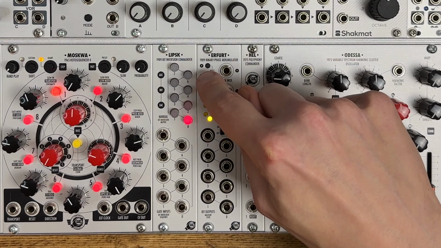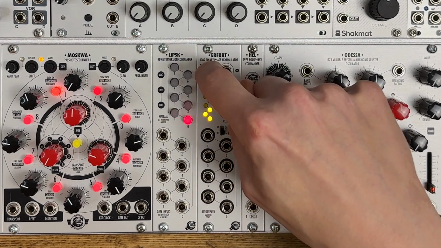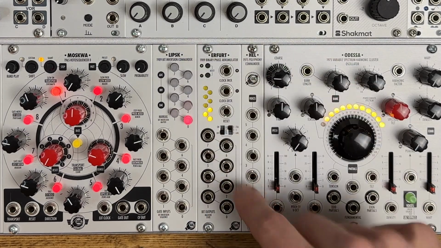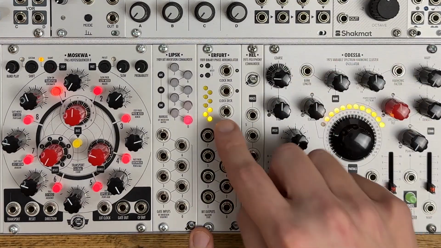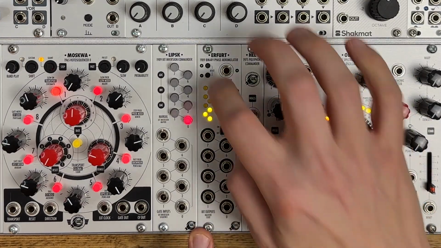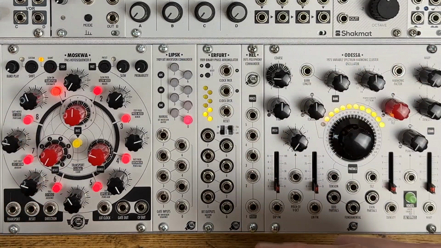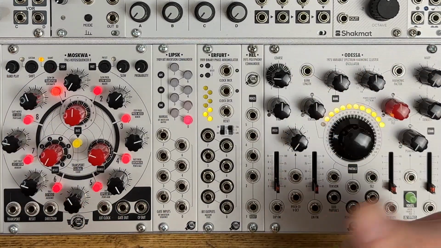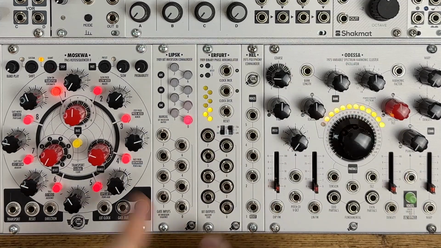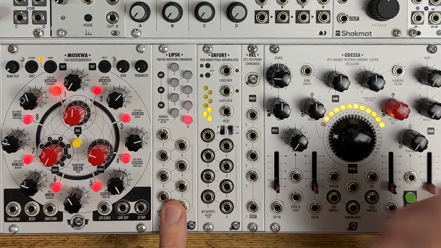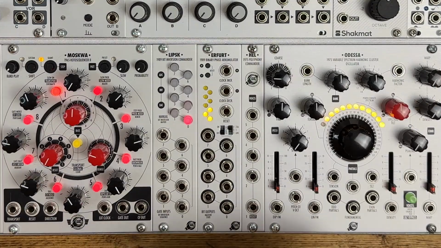The current number is represented in binary using 8 bits, and each bit has a corresponding LED and gate output. When each bit is on, or 1, the corresponding output produces a 5-volt gate. Now, there is just one bit of theory I want to cover here, which I think is pretty key to understanding what's going on with these modules, and that's how binary numbers work. If you're already familiar with this stuff, then do feel free to skip ahead to the patches, but if you need it, here's a quick refresher.